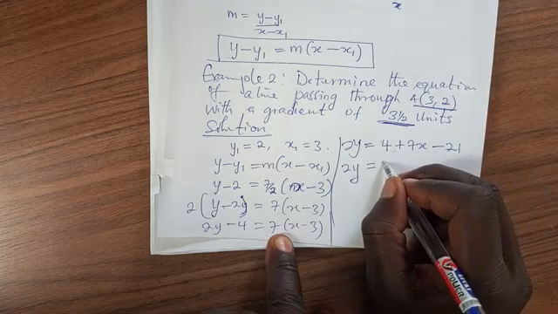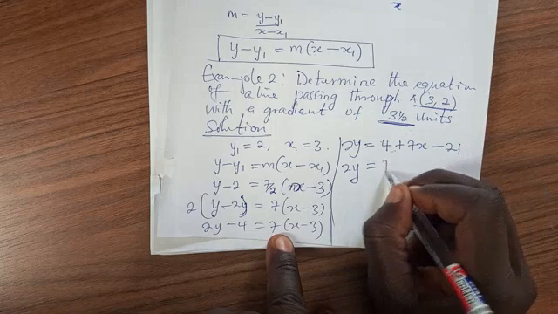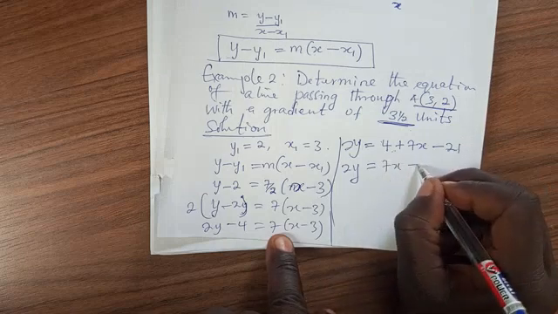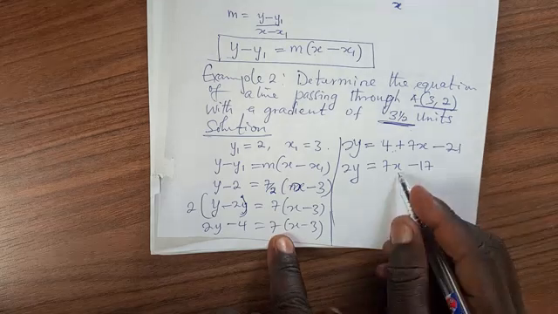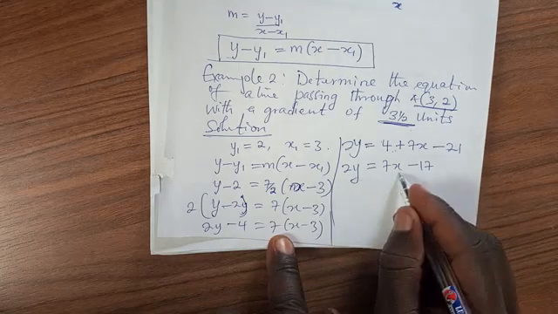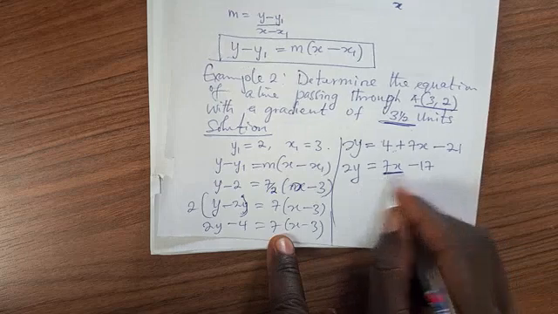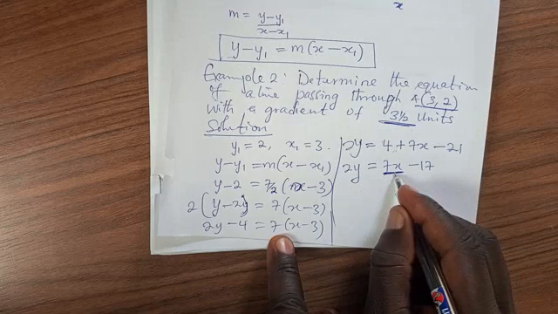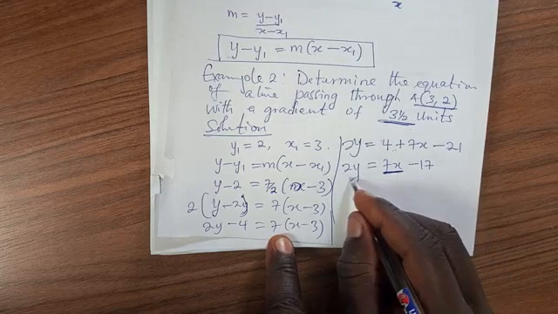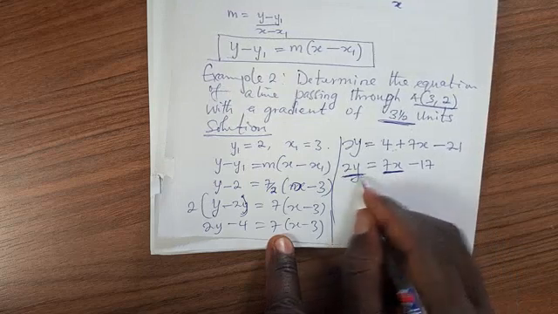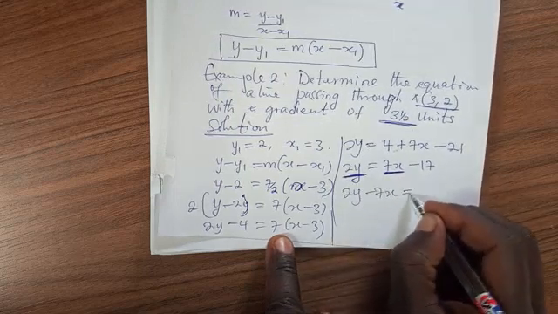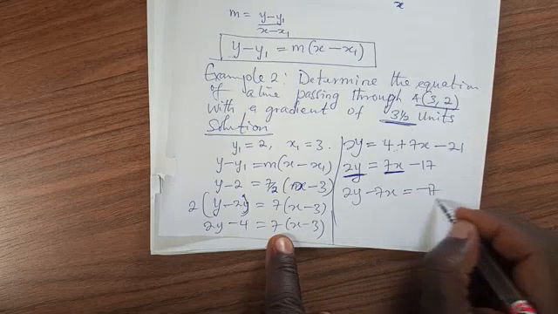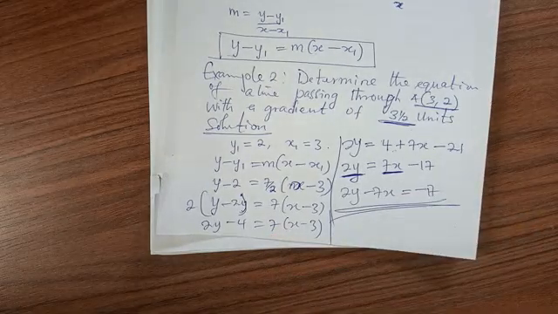Once you substitute, you will have 17. So you have 7x minus 17. However, one can transfer this 7x as a variable to the side of the variable. So you have 2y minus 7x is equal to minus 17. And this is the equation of this line.